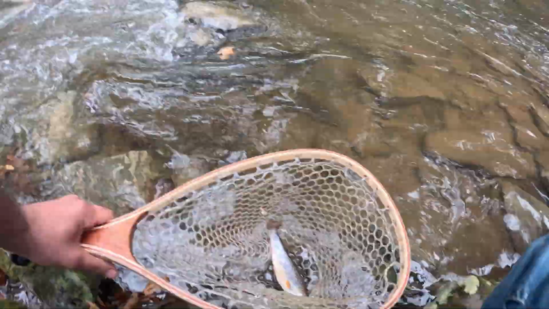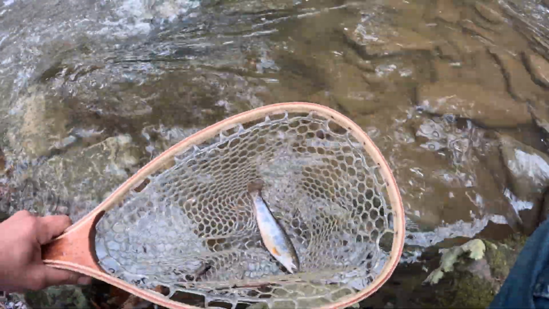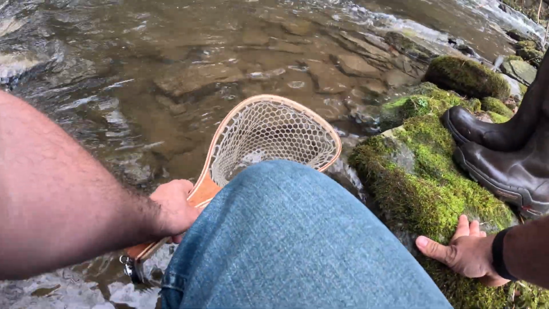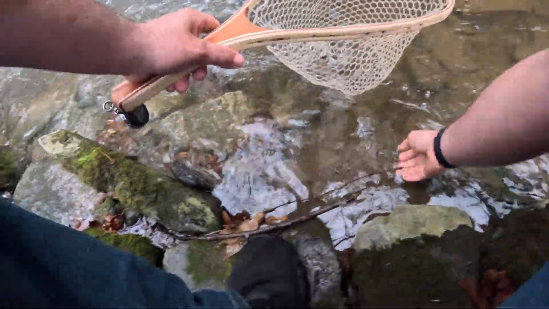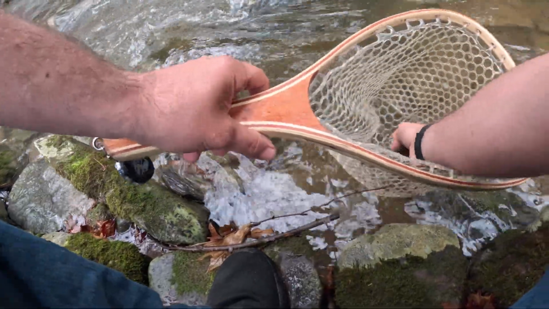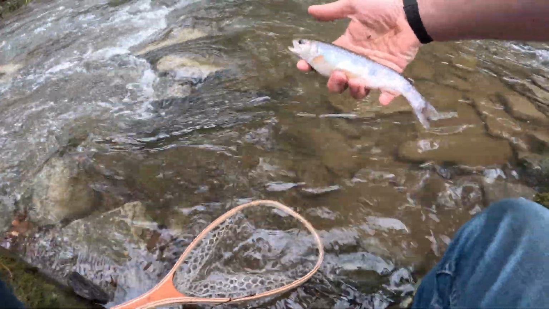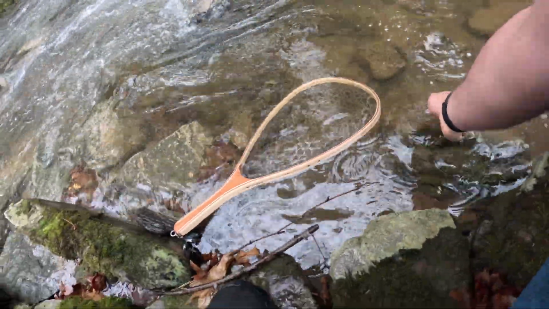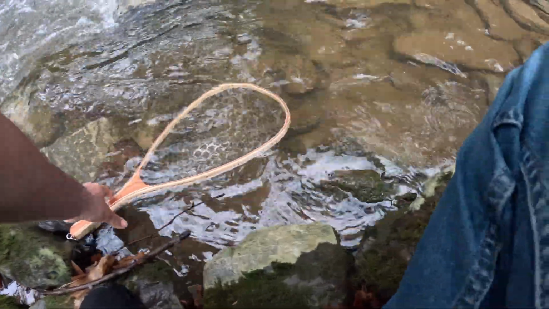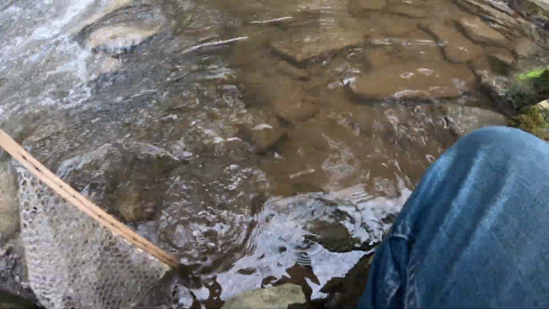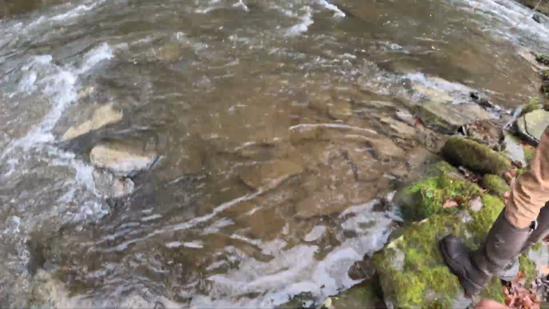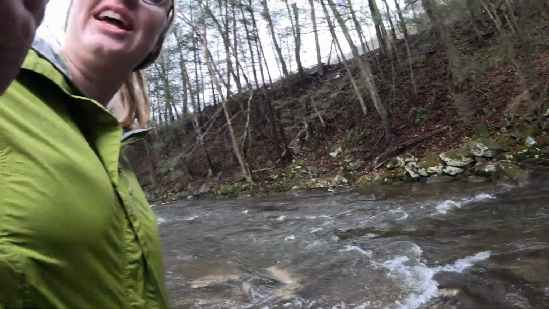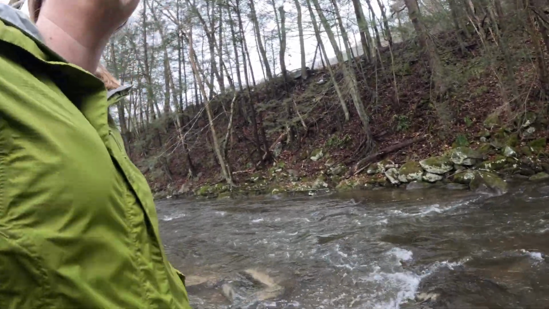All right, we caught one of our own stocked fish. Looks exactly like a native though. They're so small. You want to hold them? No, you're good. Nice little 7-incher. There you go. Oh, he's good. There he goes. How happy are you? Happy, I guess. What's your name? Joe. How old are you? Stop.